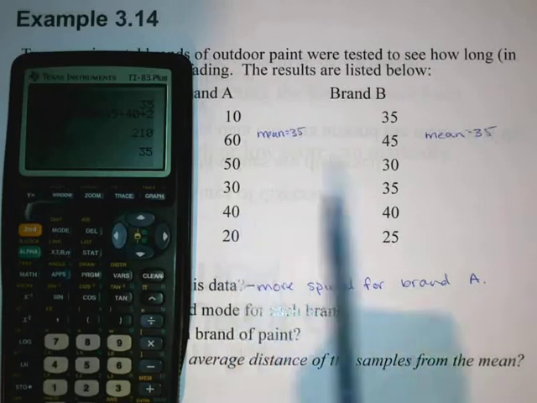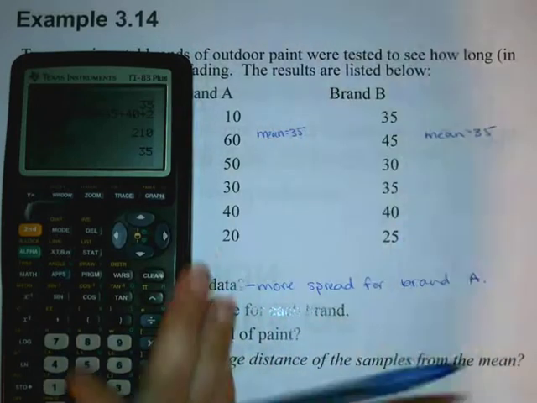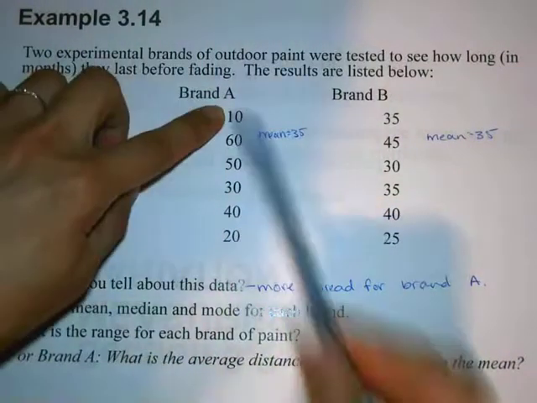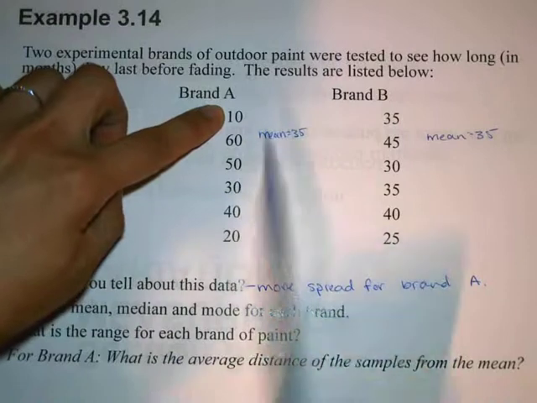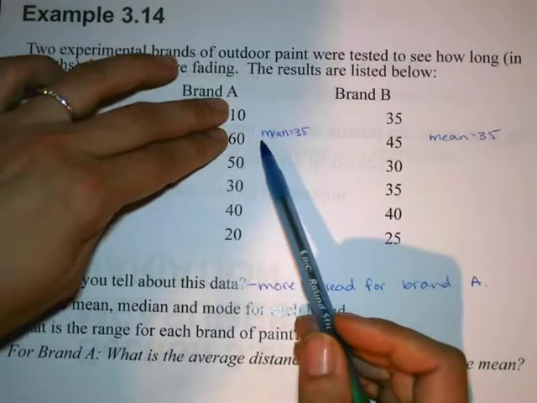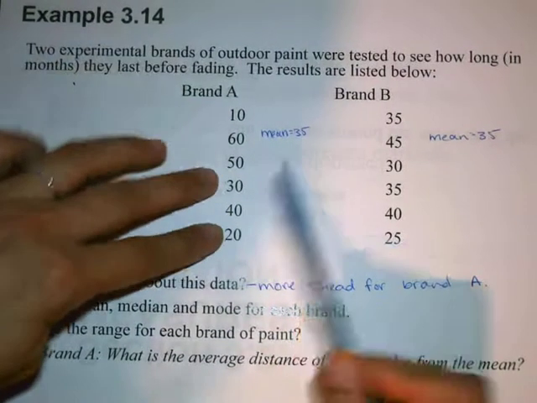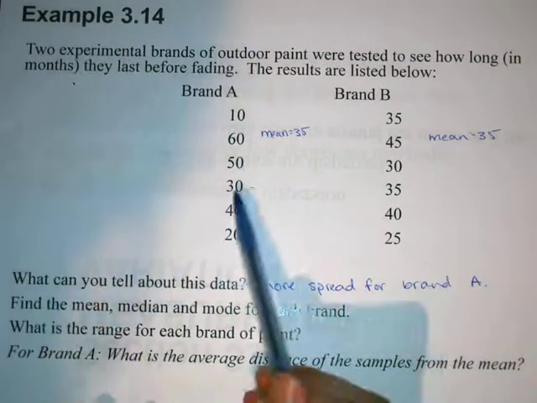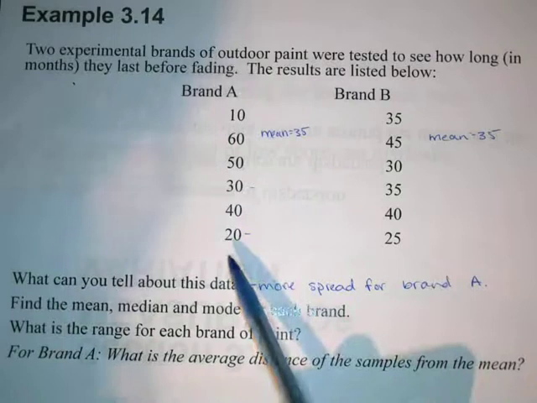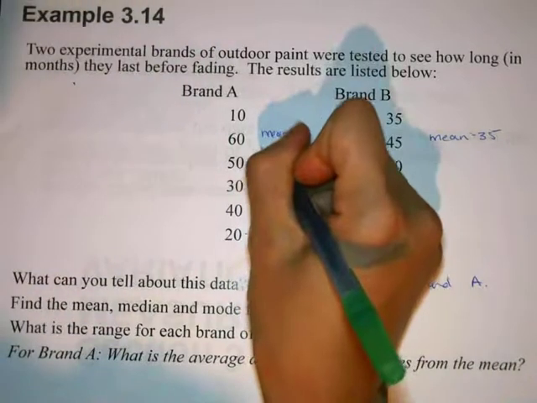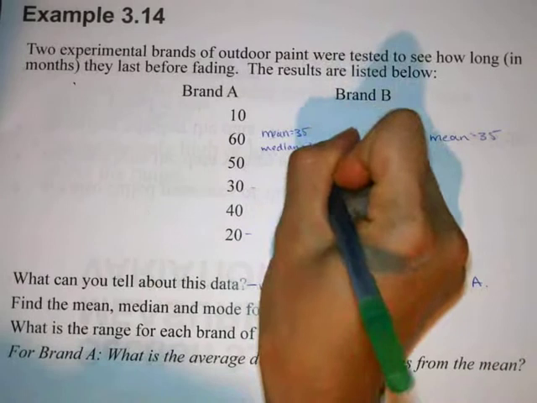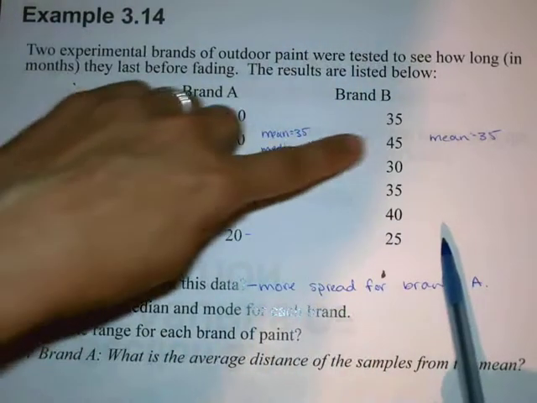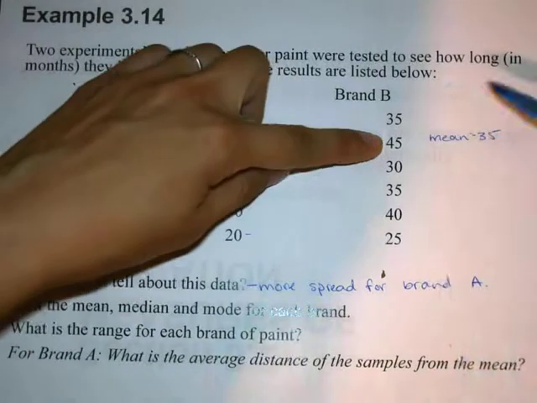For the median, there's 6 data values, so we'll look for the data point that is halfway between the two. So we go from 10, 20, 30, 40, 50, 60. So we'll get rid of those two. These are our middle, 20 and 30. So the median for an even number of data points is the average of the 2 in the middle. So here our median is 25. And brand B, let's look at highest.